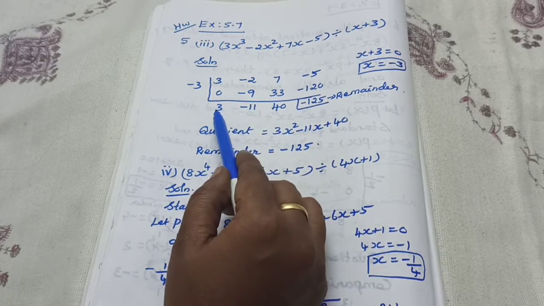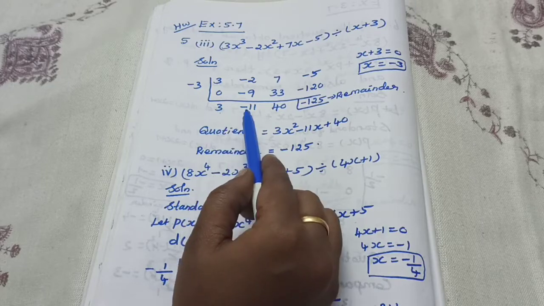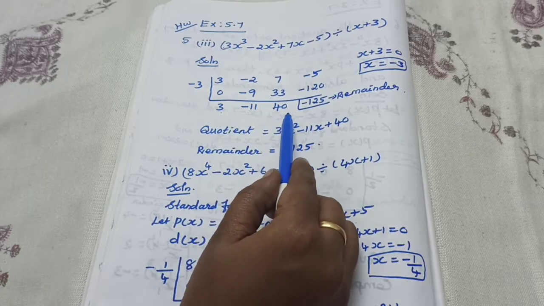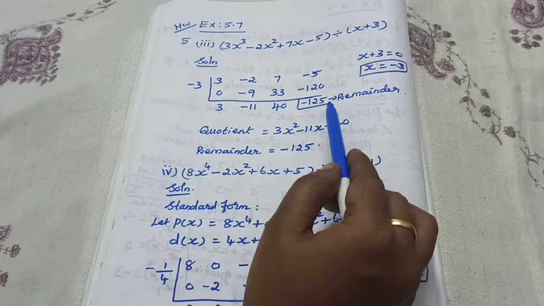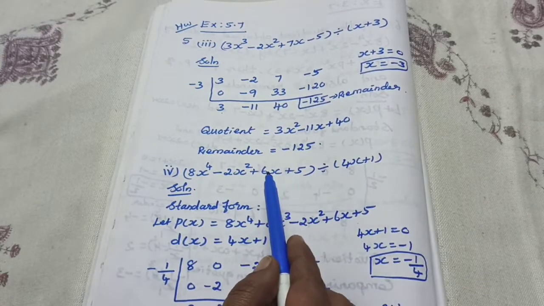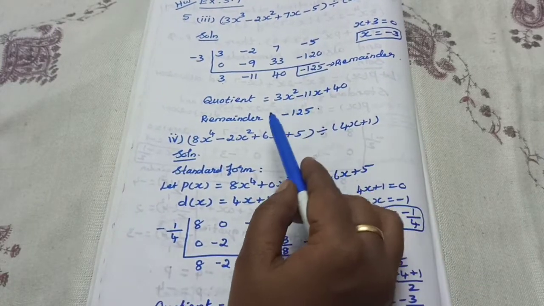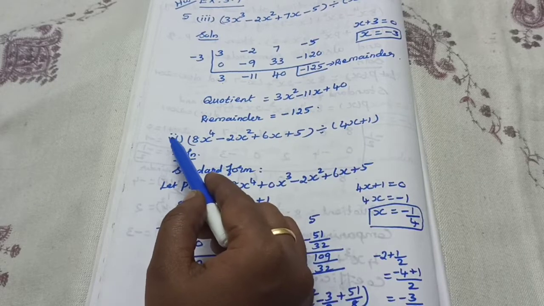So how can we write? Quotient is equal to 3x square minus 11x plus 40. Remainder is minus 125. Am I correct? Did you get this answer? Okay, then fourth sum.